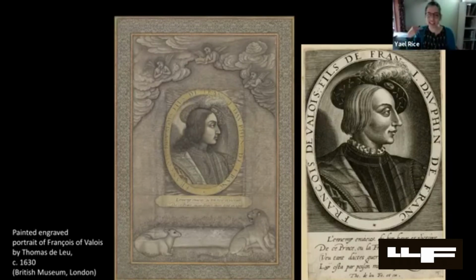Note too how the Mughal artist has extended the hair of the Dauphin and also colored in the face as if to make the Dauphin appear as a Mughal prince, right? He's become Mughalized here. Why is he doing this?